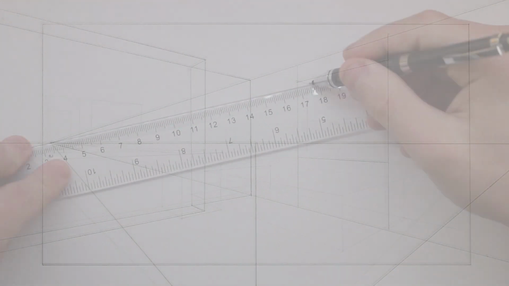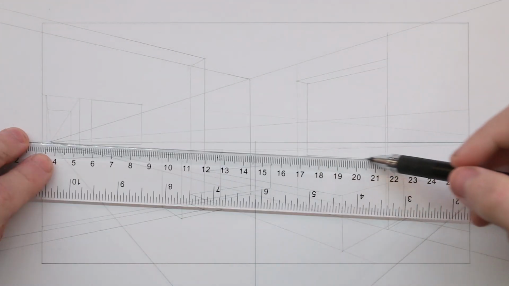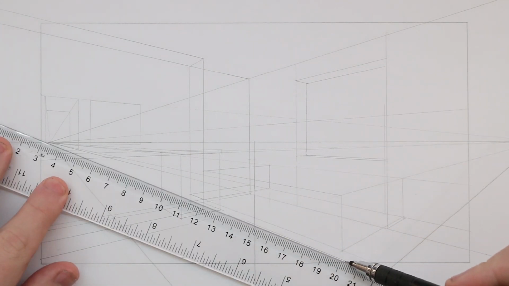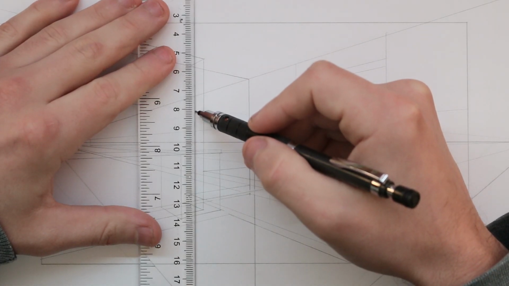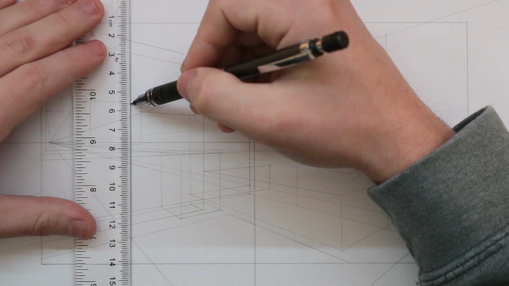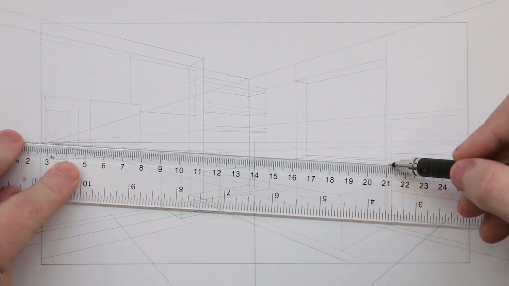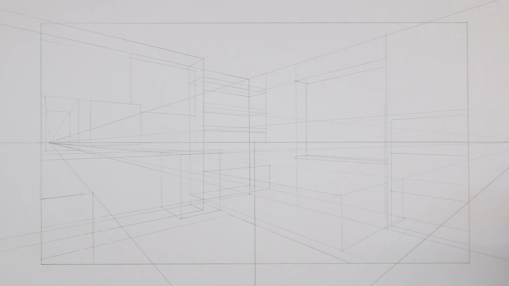So, for this example, instead of drawing a car this time, I'm going to draw the interior of a bedroom. And this is a good example for a wide-angle lens like this because these types of lenses are often used when taking photos of interiors. And that's because they can often make spaces appear larger than they actually are.